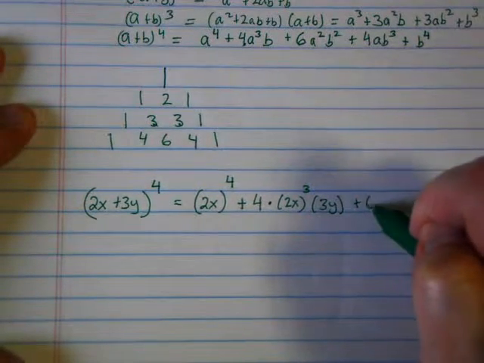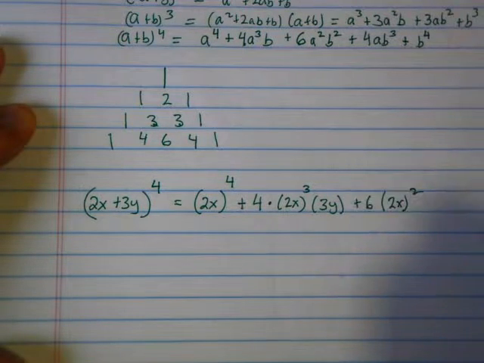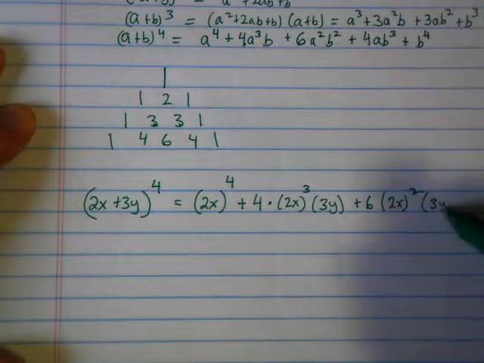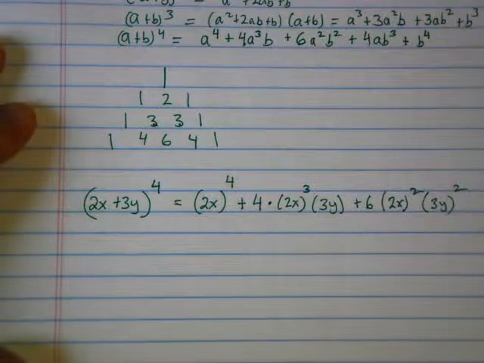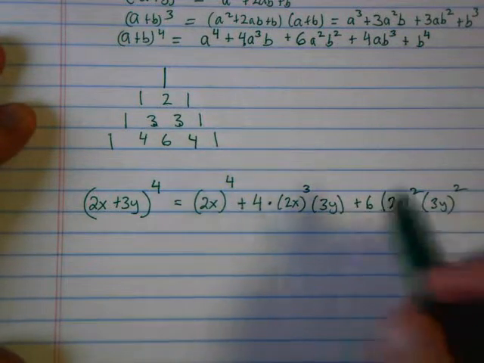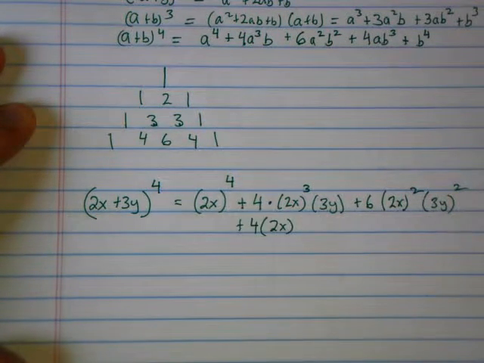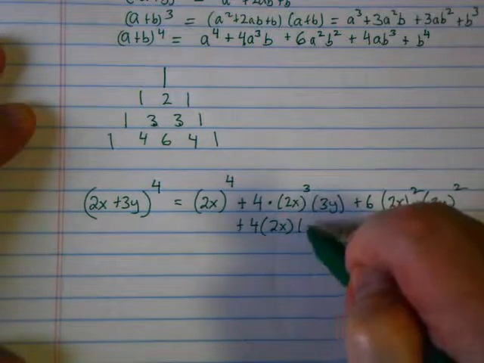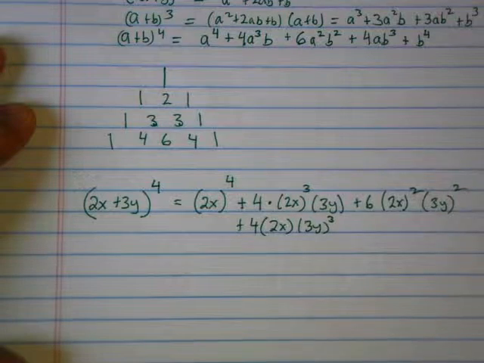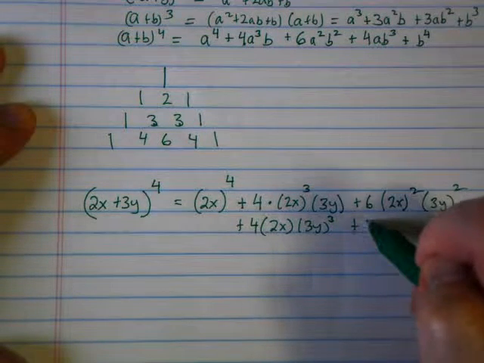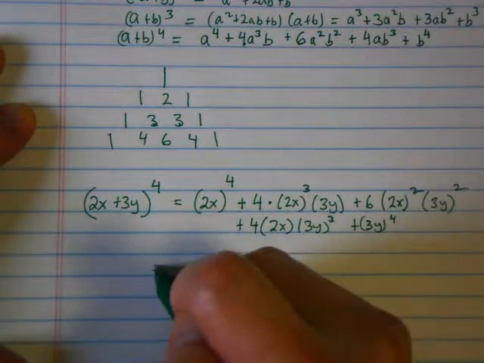Plus, the next one has a 6, 2x squared, 3y also squared. Plus, the next one has a 4, a 2x to the power 1, 3y to the power 3, and then finally the last one, 3y to the 4th.